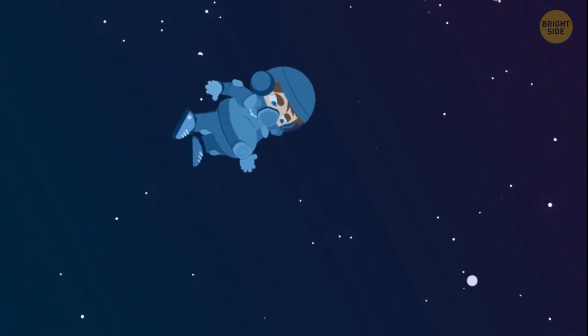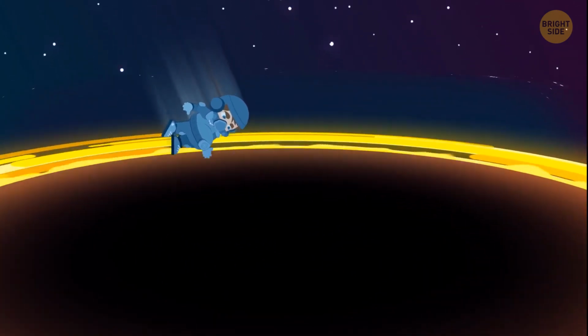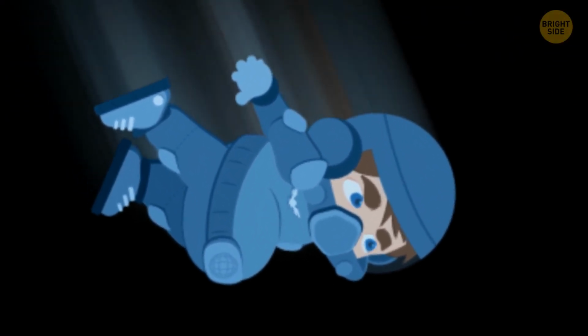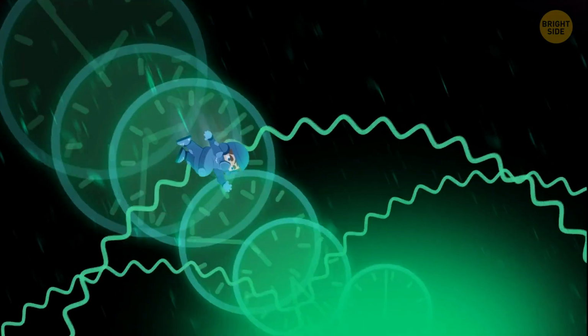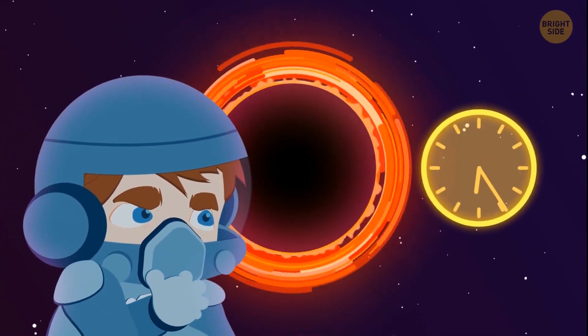The gravity of the black hole grabs you, and you pick up speed. Just a little more, and you'll enter the dark abyss. But you're not afraid. You're sure you can survive the fall into the black hole. Besides, you have a clear goal to travel through time. But first, let's figure out how it works and why time stops near a black hole.